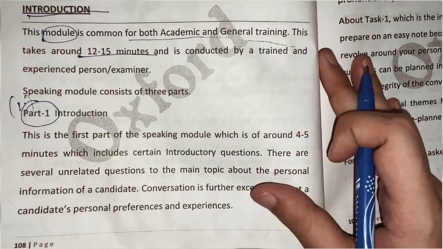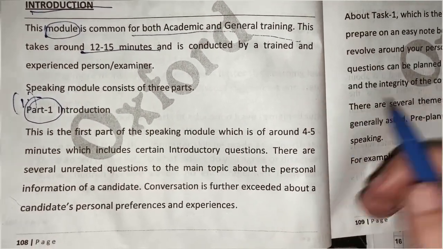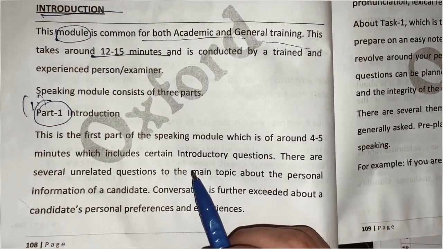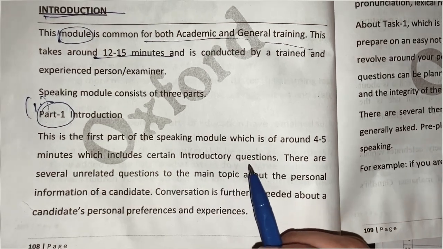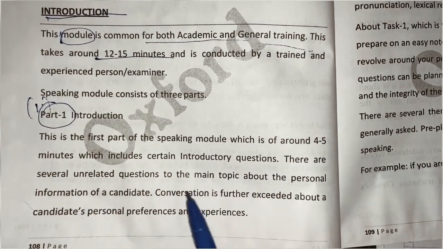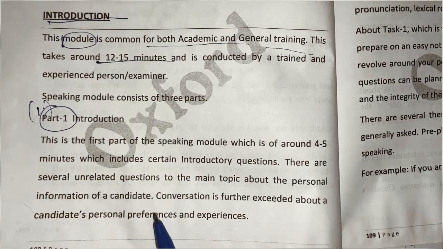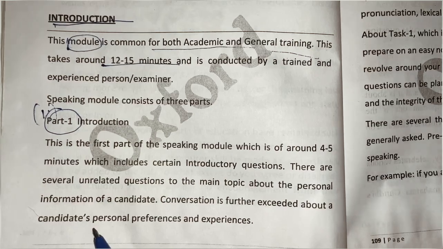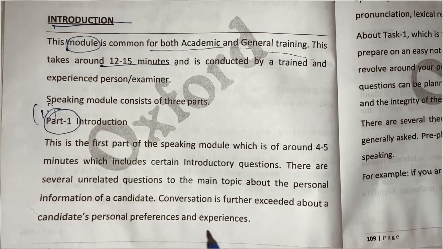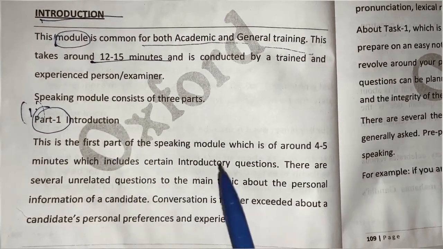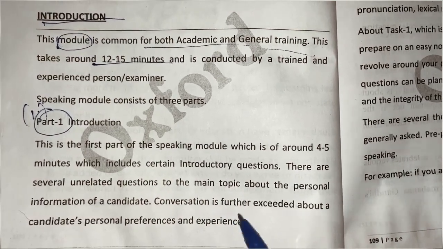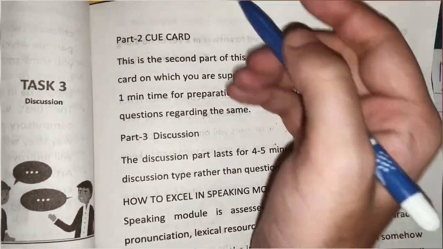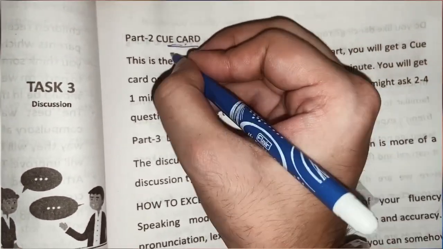the first part of the speaking module is around 4 to 5 minutes, which includes certain introductory questions about yourself. These are several unrelated questions to the main topic about the personal information of a candidate. The conversation is further extended to a candidate's personal preferences and experiences. So you will be asked some questions about yourself, or about your family, or about your interests. Just normal questions here, and then you will be given part 2, that is a cue card.